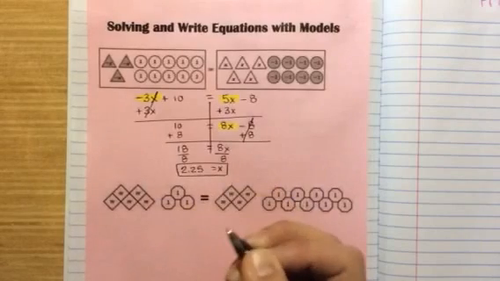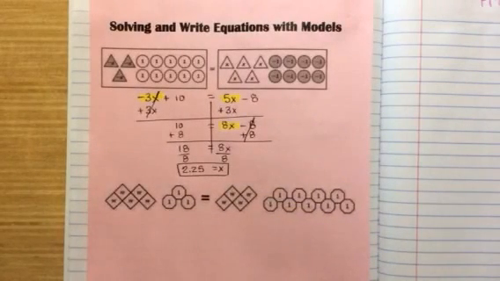And it is okay that some of these do give us decimals or fractions. On the next lesson, we will be doing equations with rational numbers. So you will see those fractions and decimals.